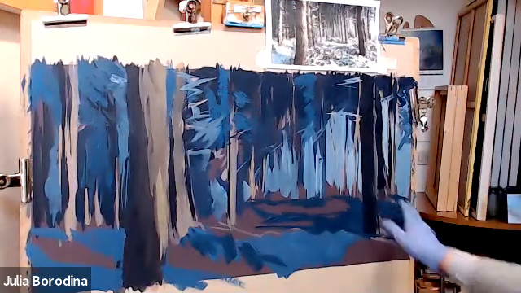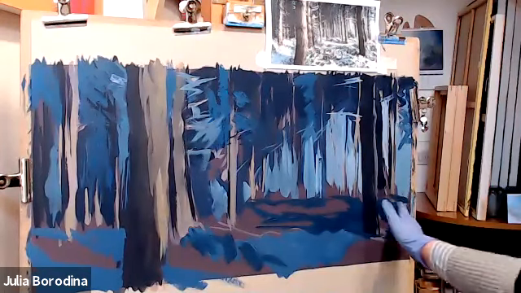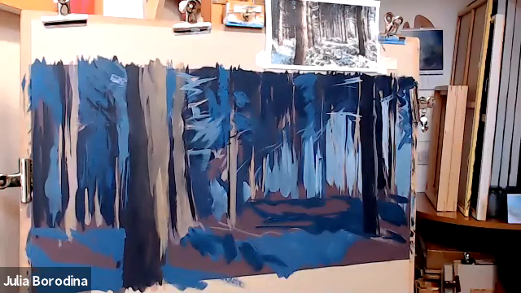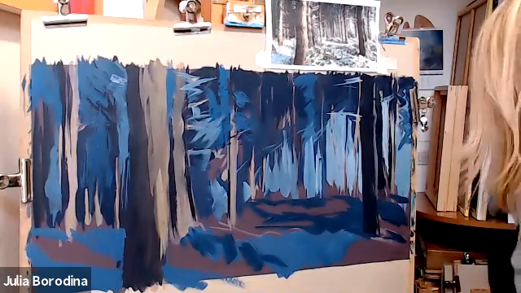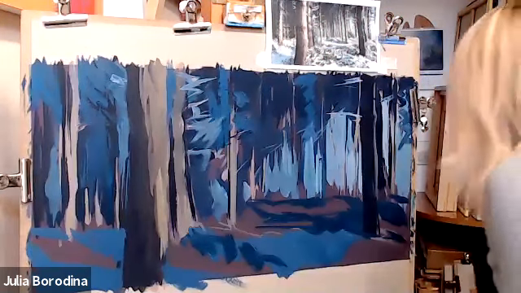Just trying to think if this distance is too great. I might need to bring this tree a little bit more close. I think that might be a good solution for the composition. Let me just step back. Yeah, I think that might be a good idea.